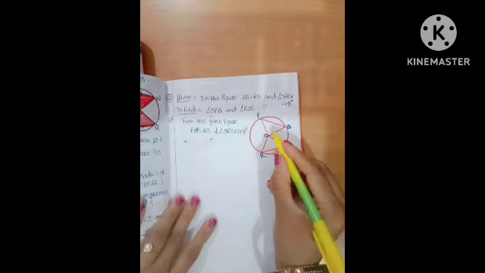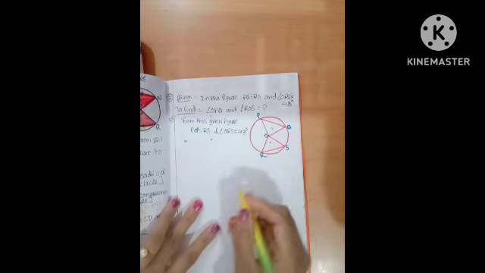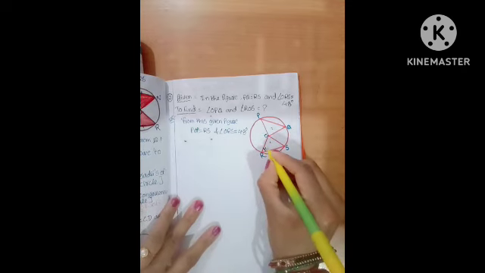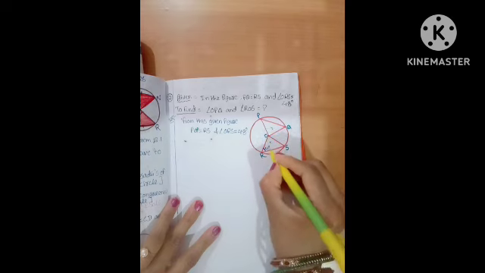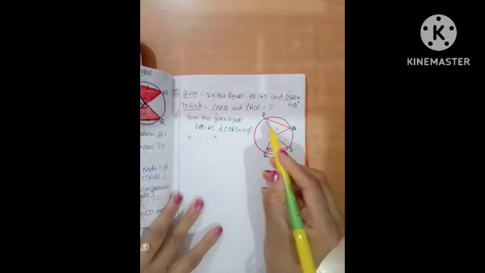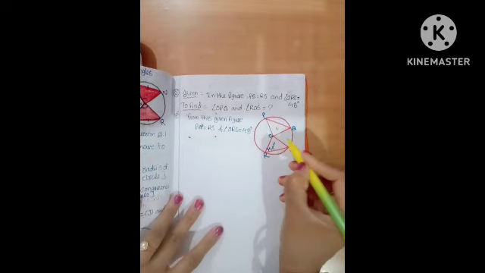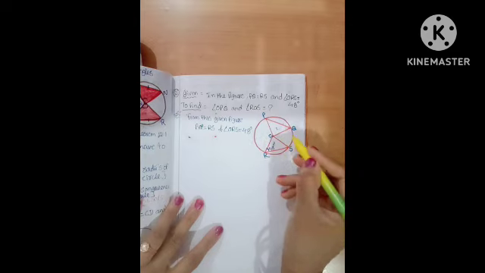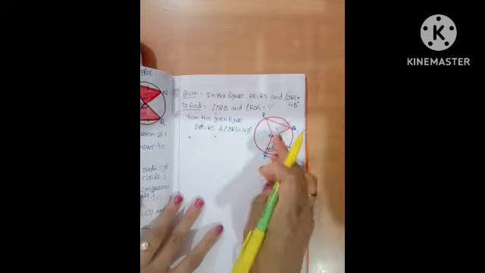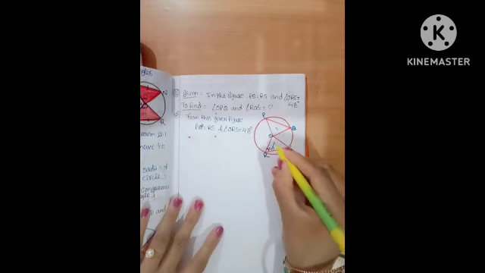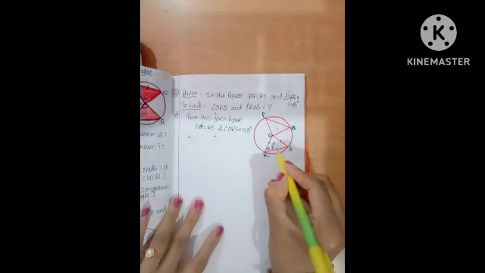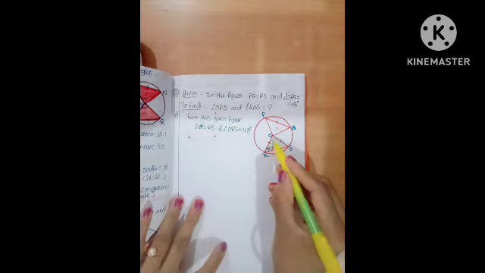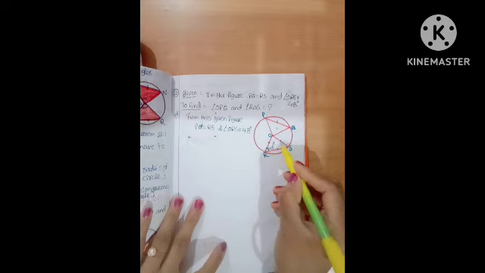How many triangles are there here, Gagan Sai? Two triangles, 1 and 2. In these triangles, one angle is given, the 48-degree angle. Here OP, OQ, OR and OS are all radii. All the radii of a circle are equal, so this radius is equal to this radius also. PQ equal to RS is given. And OR is equal to OS.